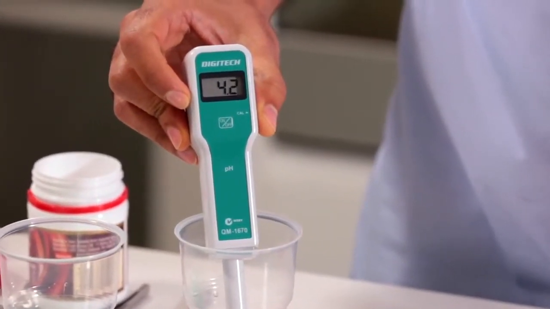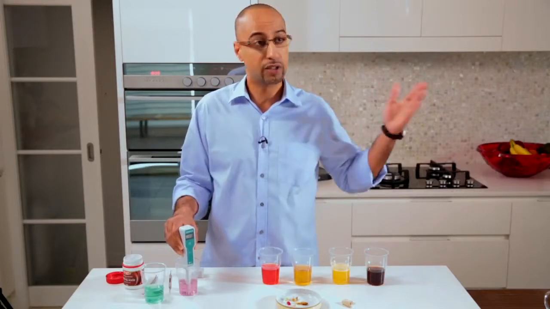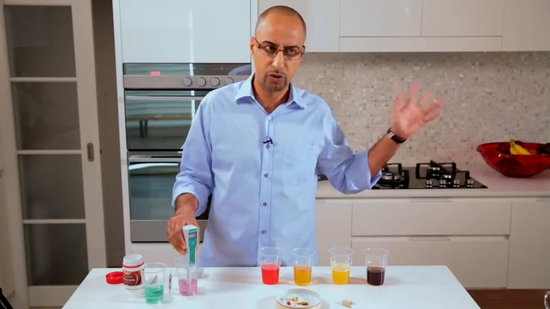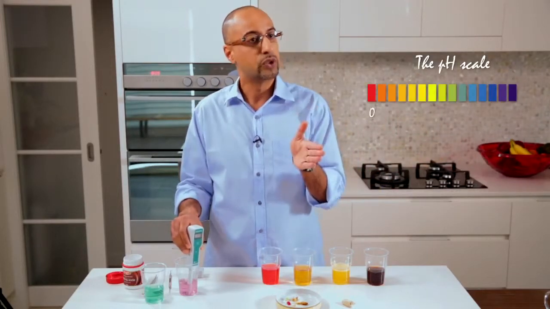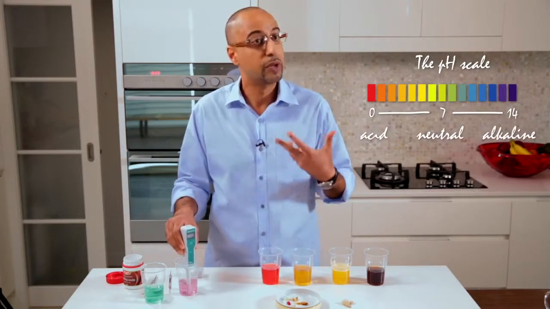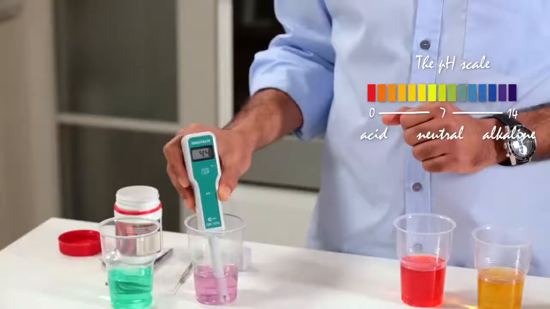1 is extremely acid, like battery acid. 14 is like caustic soda, extremely alkaline, which is also not good either. 7 is water, neutral, which is most of the body fluids as well. Anything below 7 is acid. The lower the number, the stronger the acid. Anything above 7 is alkaline. 8, 9 is good. 10 to 14 is too alkaline for the human body.